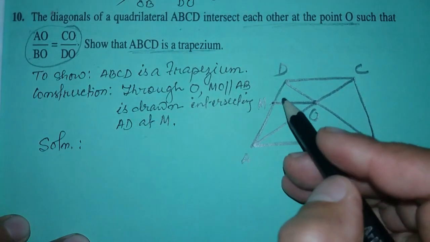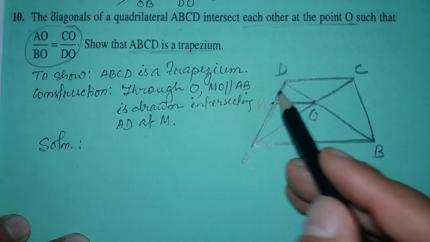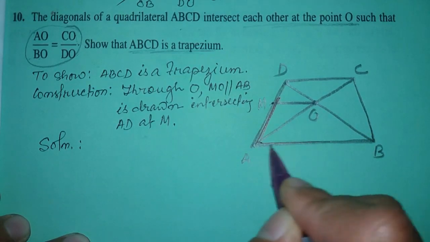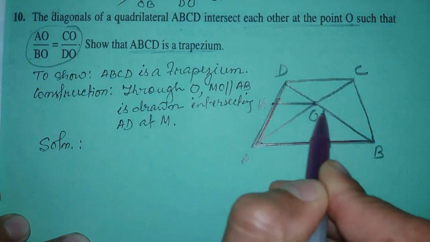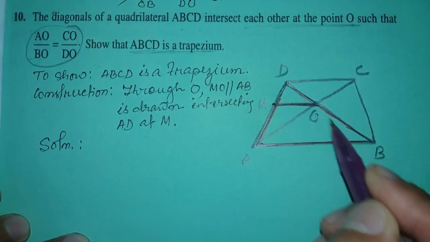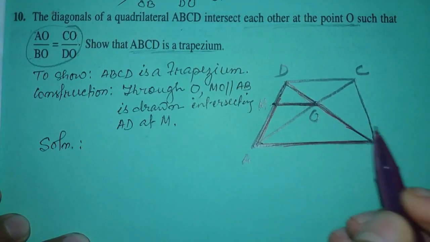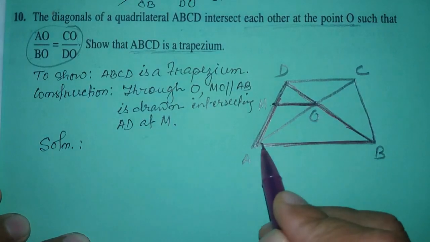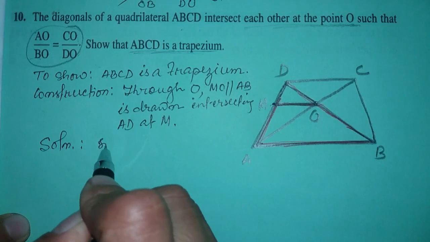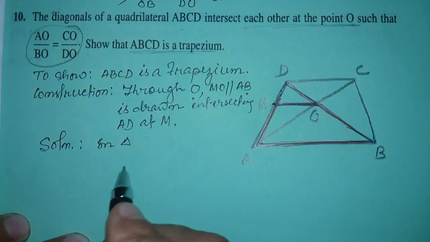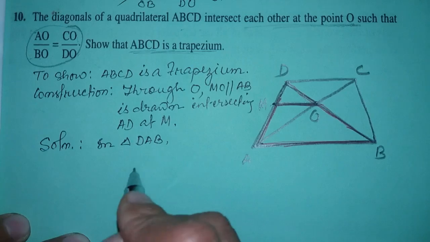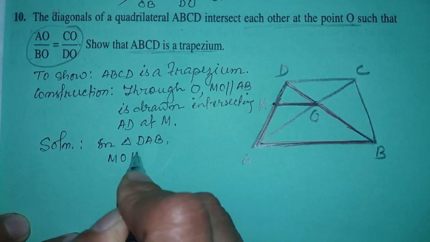Now first, what we're going to do is we're going to take this triangle DAB. Now in this triangle, this line and this line are parallel. According to construction, these two lines are parallel. So in triangle DAB, the MO is parallel to AB.